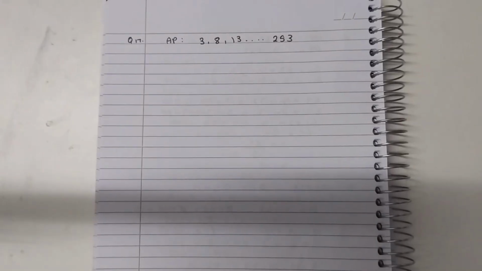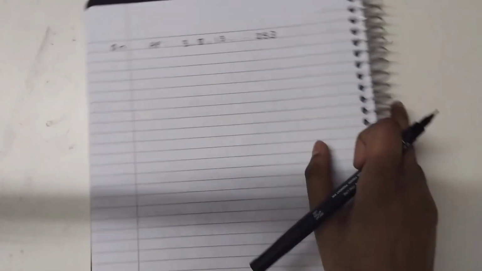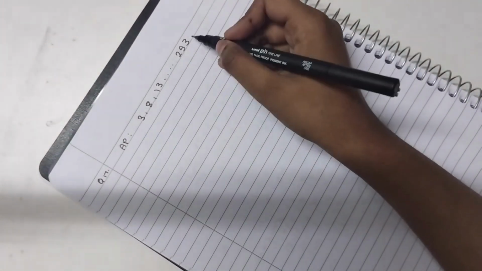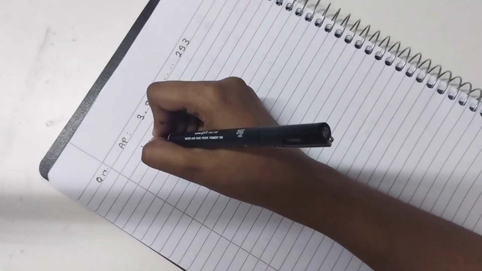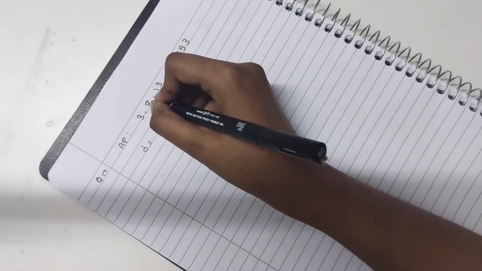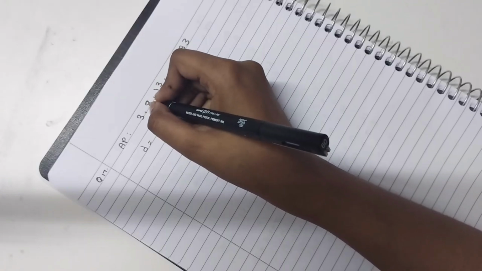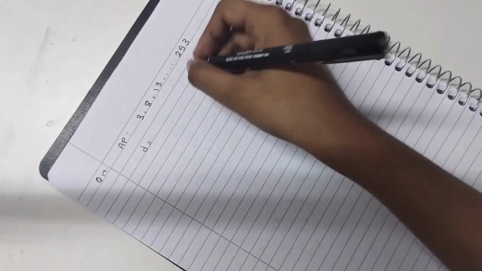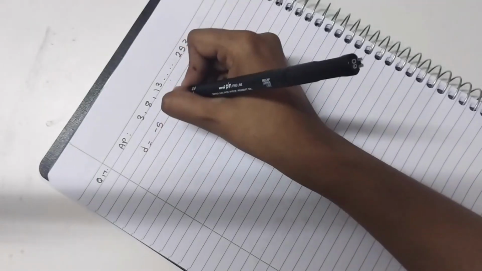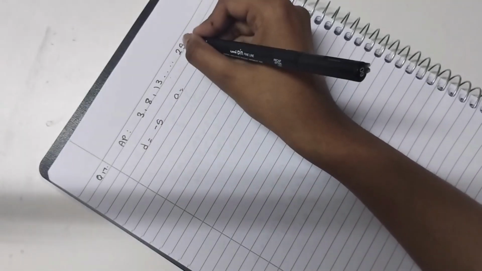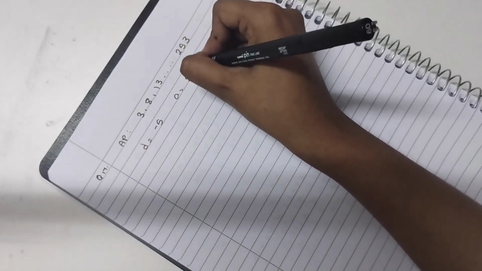In question number 17, they're asking us to find the 20th term from the last term of the AP 3, 8, 13, all the way up to 253. Since they're asking us to find the 20th term from the end of the AP, the value of d is going to be the negative of the d value that we get. So the value of d here will be 5. So the value of d when we're taking it from the end of the AP will be negative 5. And the value of a here, since we're taking this as A1, will be 253. And we need to find A20.